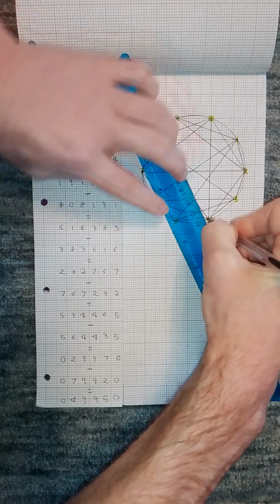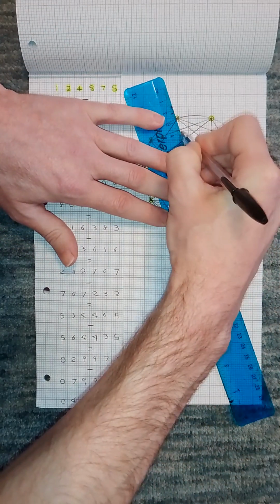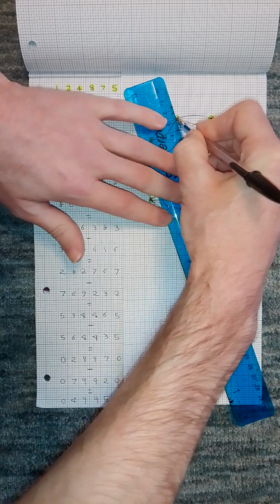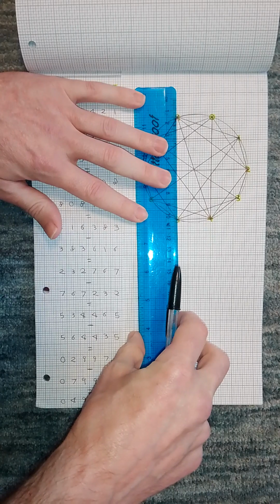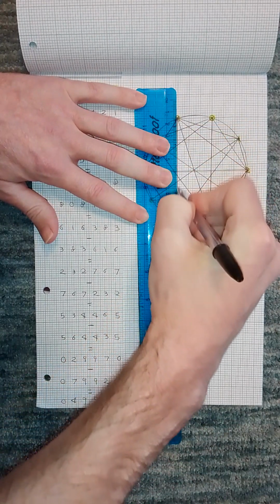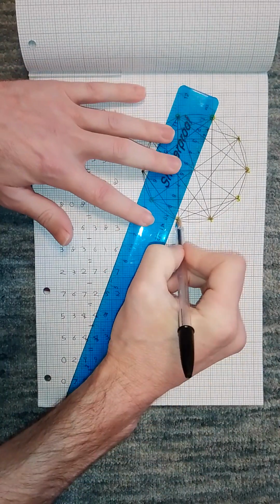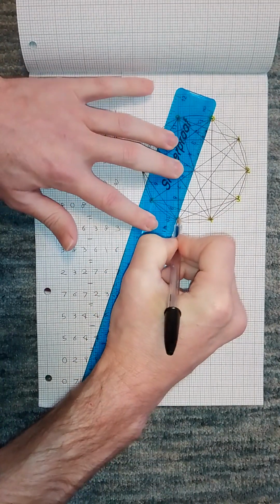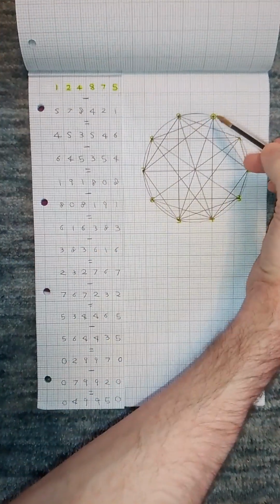Four to the 9. 9 to the 9. 9 to the 5. And then 5 over to the 0. And then 0 to 0.